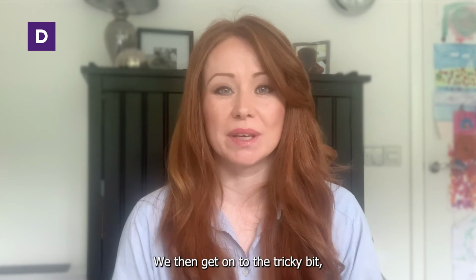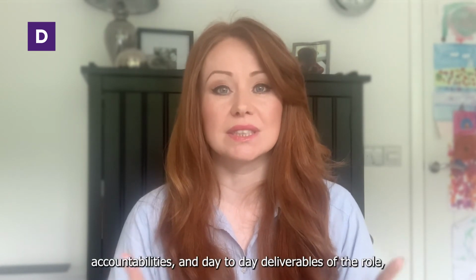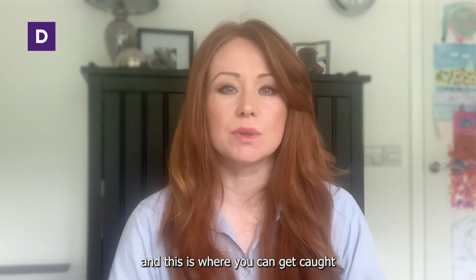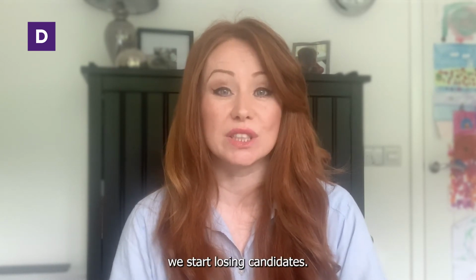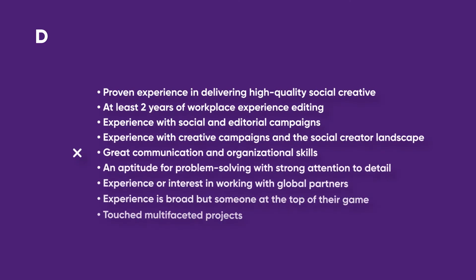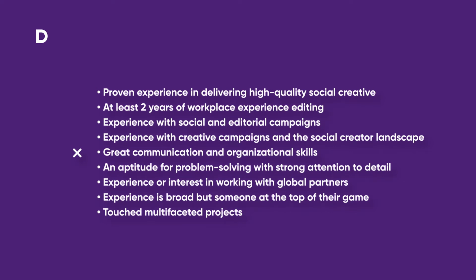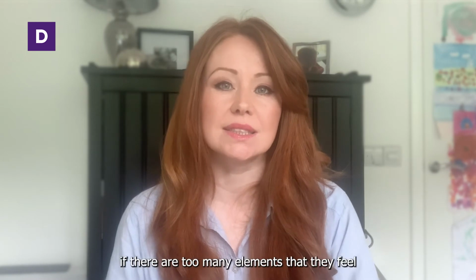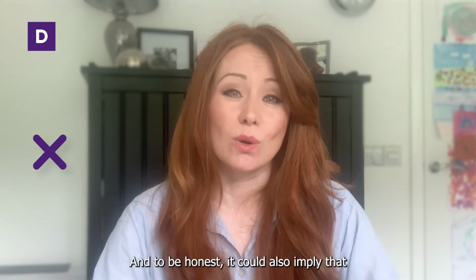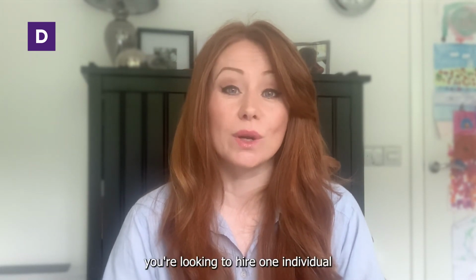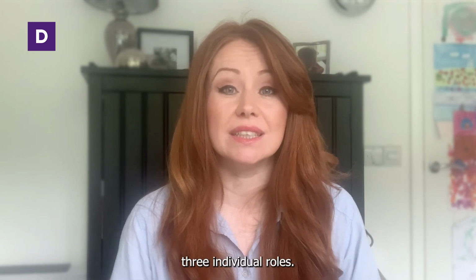We then get onto the tricky bit where we outline the key accountabilities and day-to-day deliverables of the role, and this is where you can get caught by creating a wish list. And when we get into the territory of wish lists, we start losing candidates because what can happen is we create an exhaustive bullet-pointed list of every possible eventuality. If the candidate can't see very clearly where their experience applies, if there are too many elements that they feel they don't have enough depth of experience in, they won't apply. And to be honest, it could also imply that you're looking to hire one individual to carry the weight of what should be 3 individual roles.